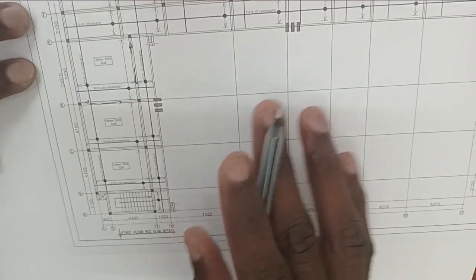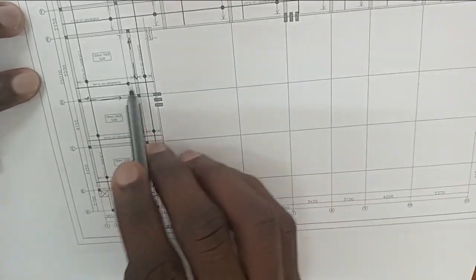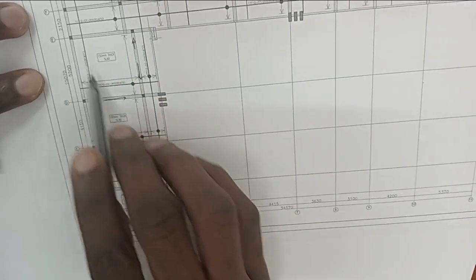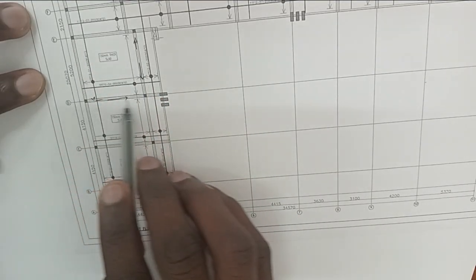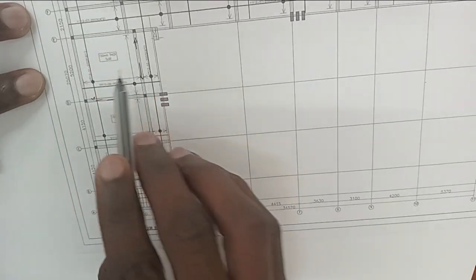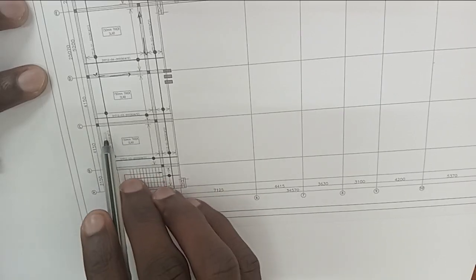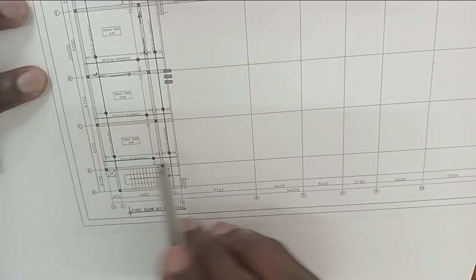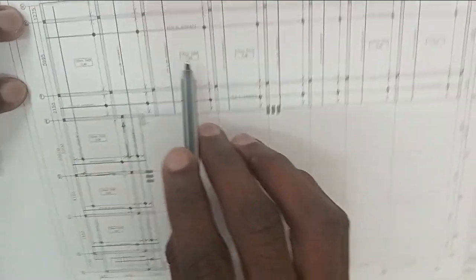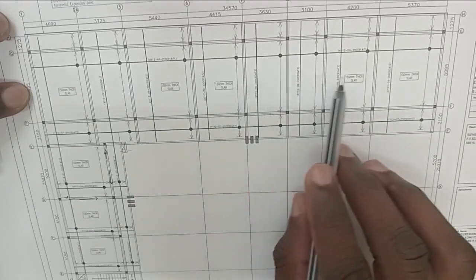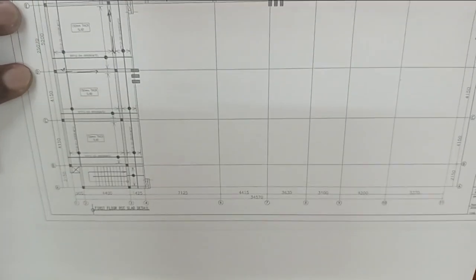Another step is to identify the slab panels and their thickness. The slab panels are the areas between the beams. So because these are the beams, the area between these beams is known as a slab panel. This is a slab panel, this is a slab panel, another slab panel, and another slab panel. The area between the beams is known as a slab panel.